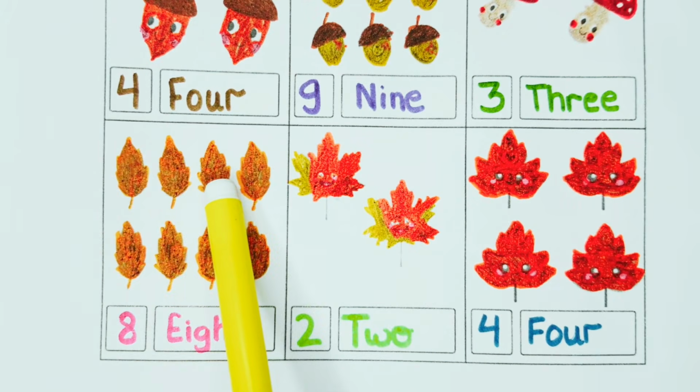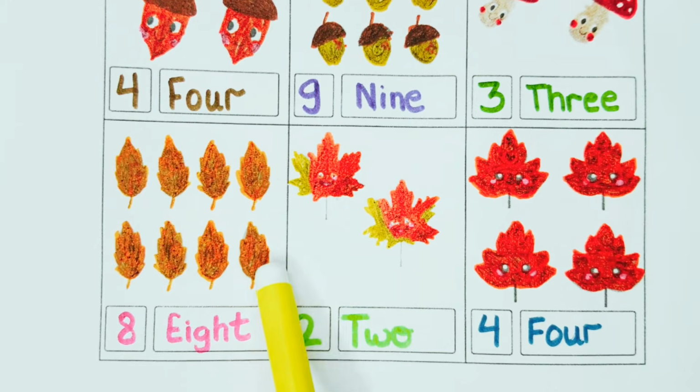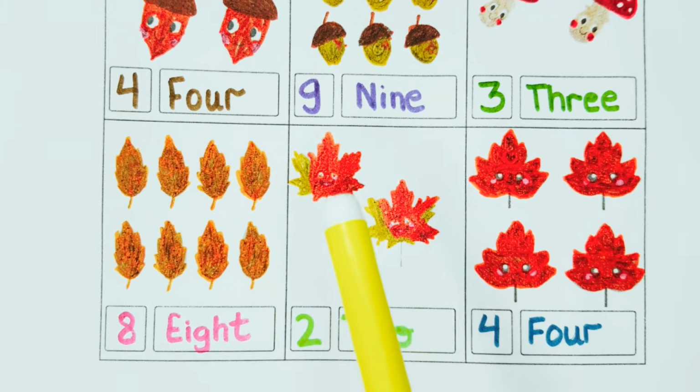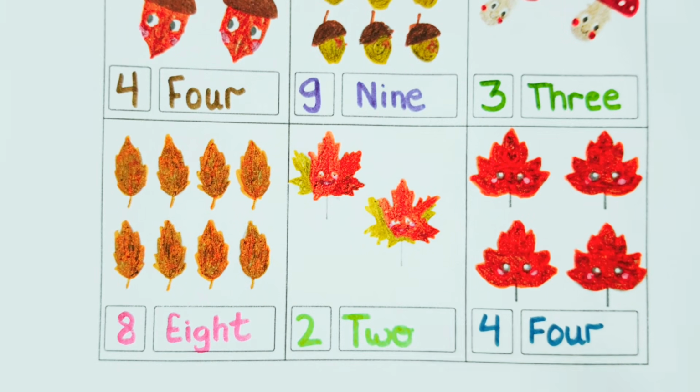1, 2, 3, 4, 5, 6, 7, 8. 8. E-I-G-H-T, 8. 1, 2. Two, two. T-W-O, two. 1, 2, 3, 4. 4. F-O-U-R, 4.